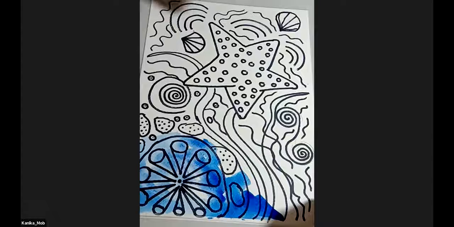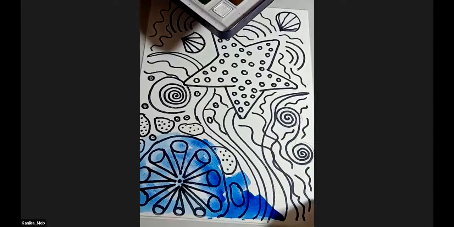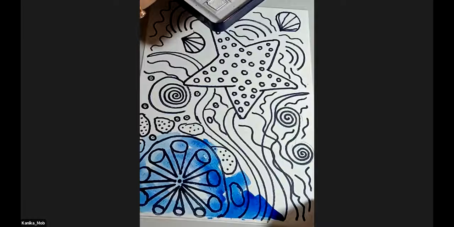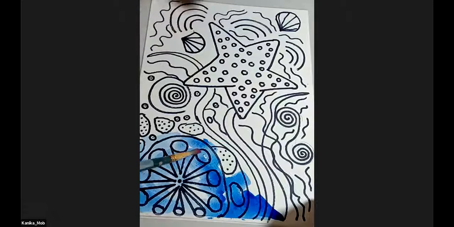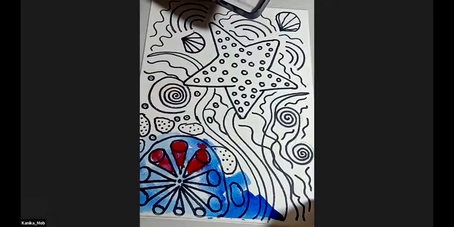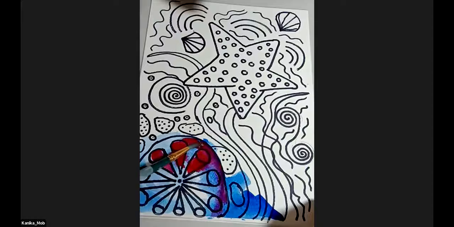And my coral was supposed to be purple, but I'm going to use some red on top for my coral too. This red is more like a pink. When blue and red mix together, they make some sort of a violet. You would see in these corners, they're making a violet color.